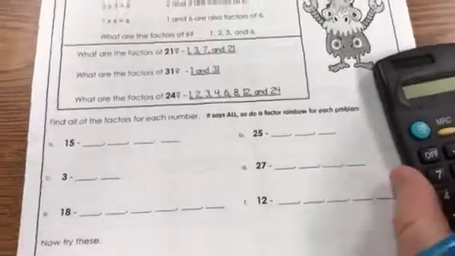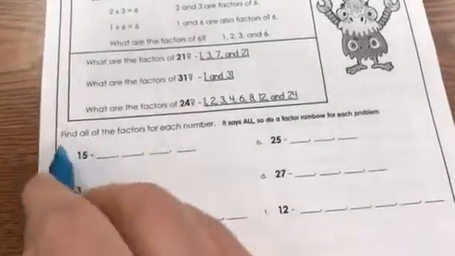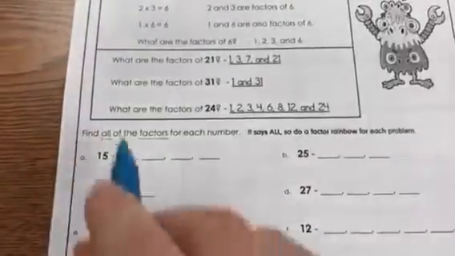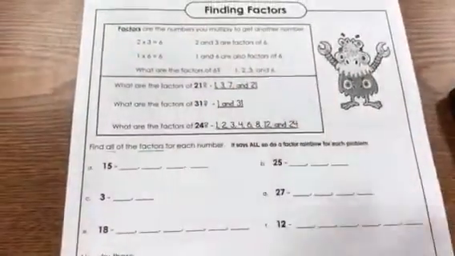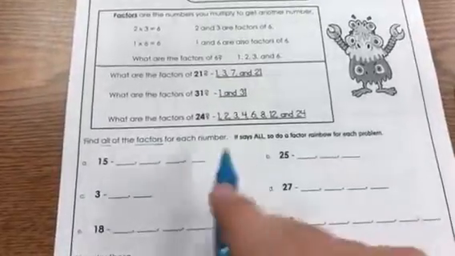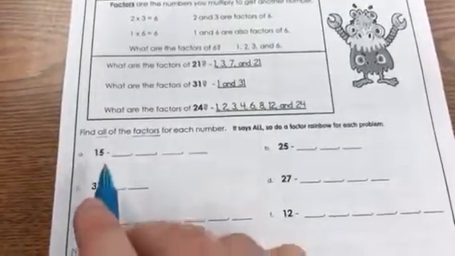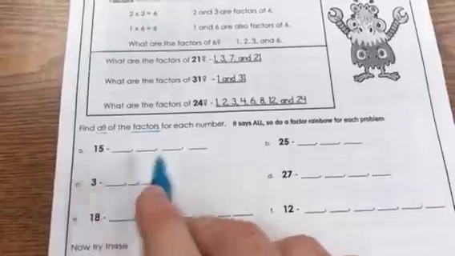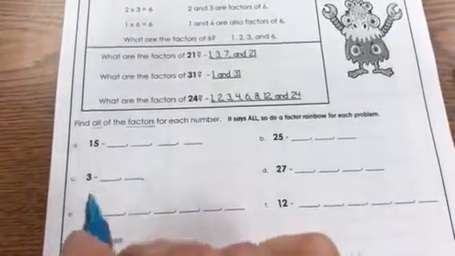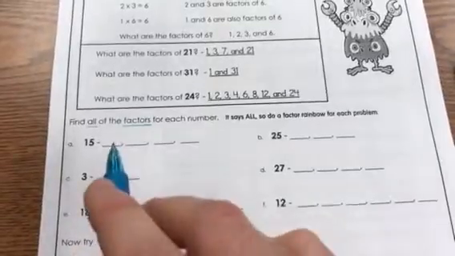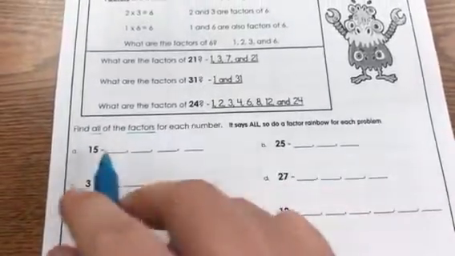All right, so for this first section, underline important info. Find all the factors, okay, for each number. When it says find all the factors, we need to do a factor rainbow. All right, so it says all, so do a factor rainbow. So we're going to go ahead. The nice one with these ones is they have the line set up for you, okay, so you know exactly when you're done and have an idea of how they'll work.